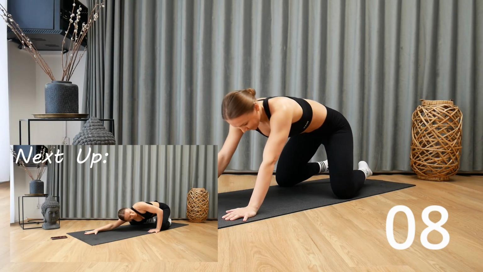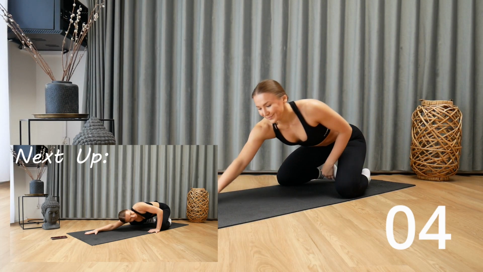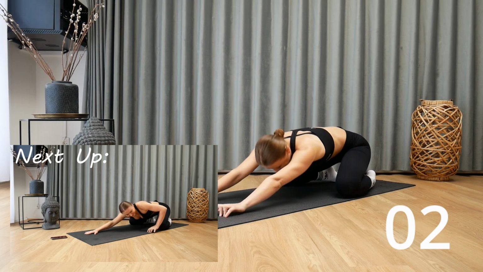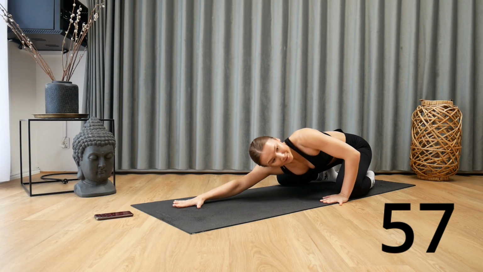We will continue with lying lat stretch, so you can stay in the same position. Take a long stride out. One hand is going to come next to the chest. You will look towards the same side.